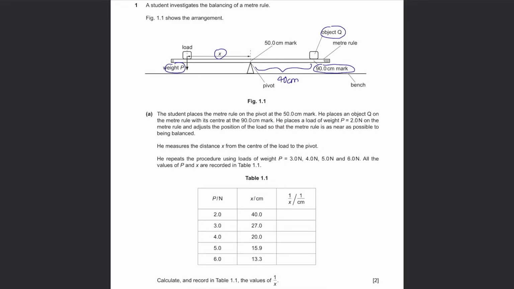He places a load of weight P equals 2 newtons on the meter rule and adjusts the position of the load so that the meter rule is as near as possible to being balanced. He measures the distance x from the center of the load to the pivot. He repeats the procedure using loads of weight P equals 3 newtons, 4 newtons, 5 newtons, and 6 newtons. All the values of P and x are recorded in Table 1.1.